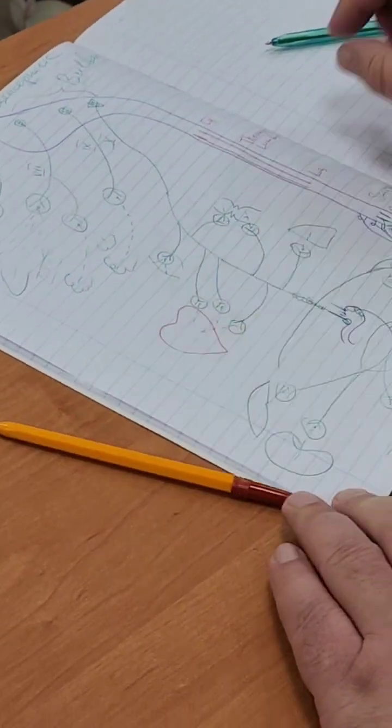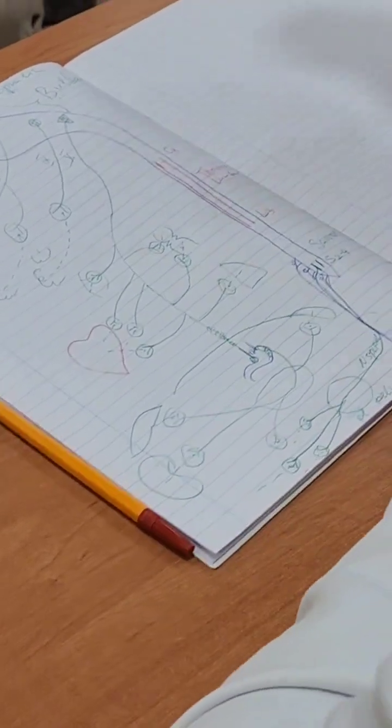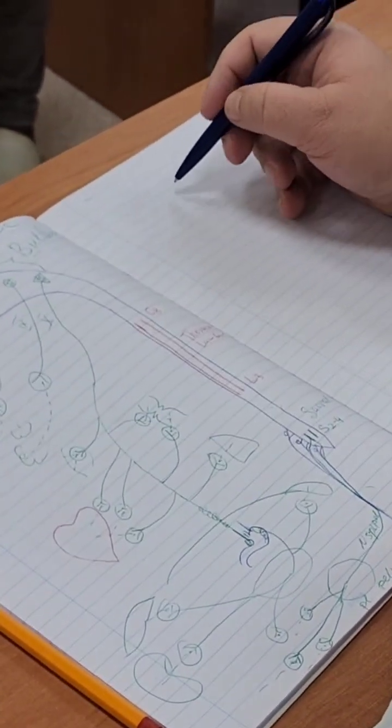And look here, that is the spinal cord. Look here.